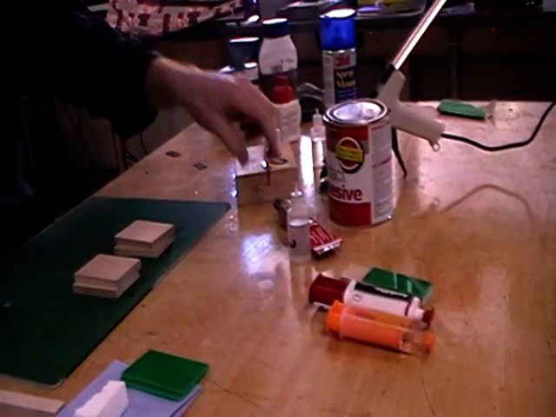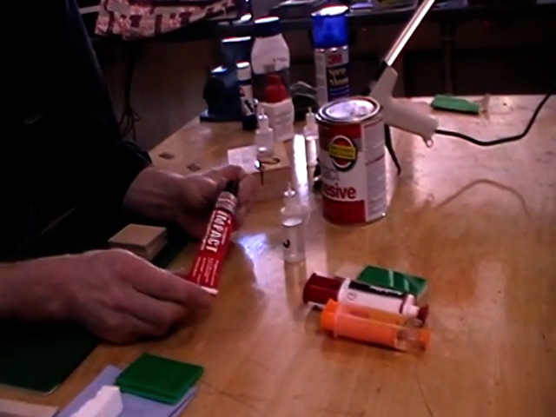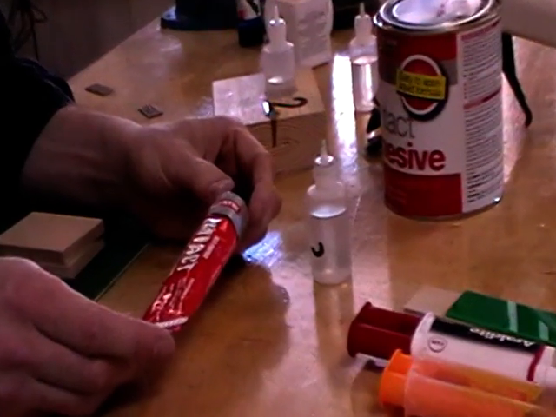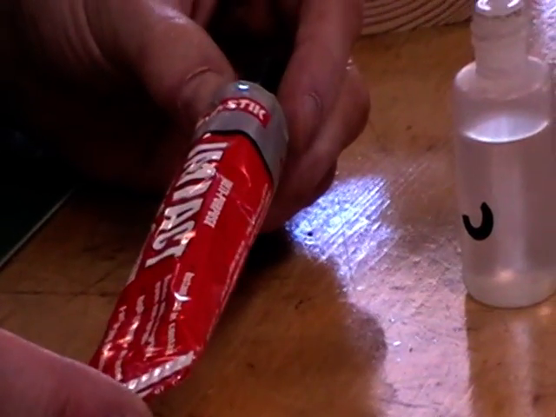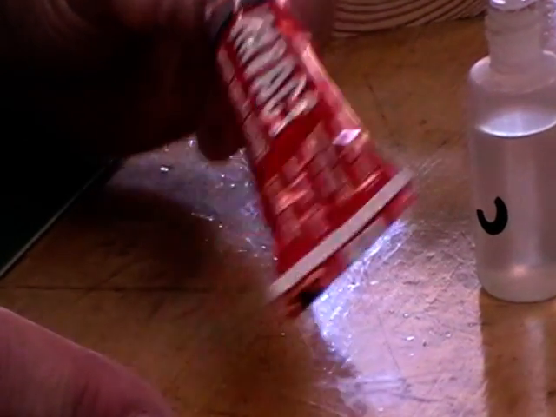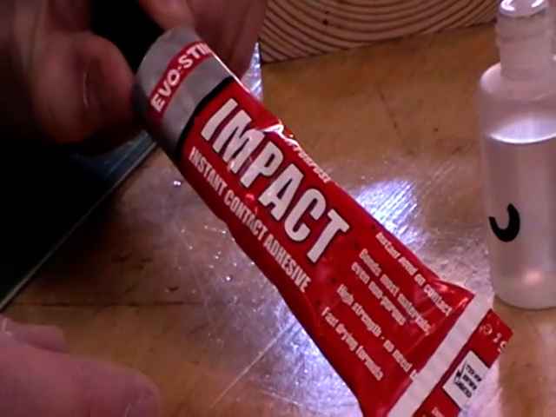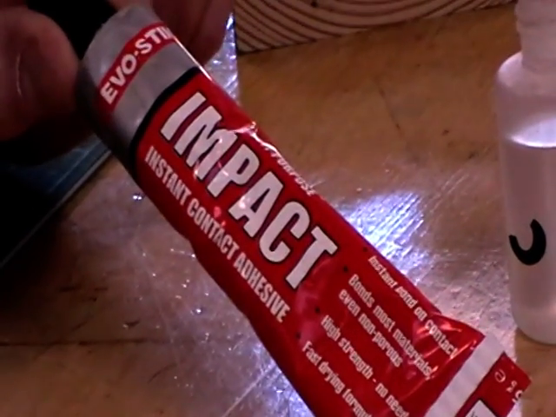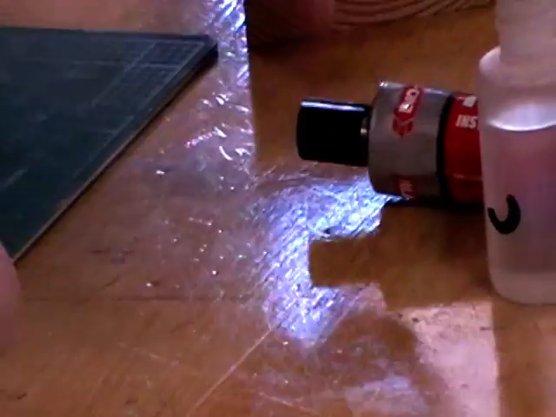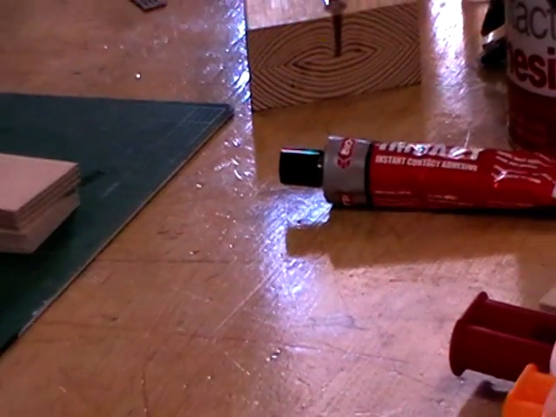Now, as a trade name, we quite often use Evo Stick. Now, a few years ago, when you went out to the shops and you bought a tube of Evo Stick, it would be a contact adhesive. But the standard glue now, when you buy Evo Stick, is an impact adhesive, and they are very, very similar. But we're just going to do a little experiment on both of them.